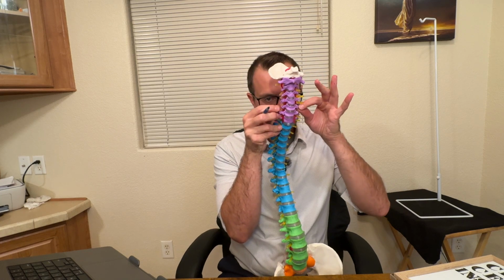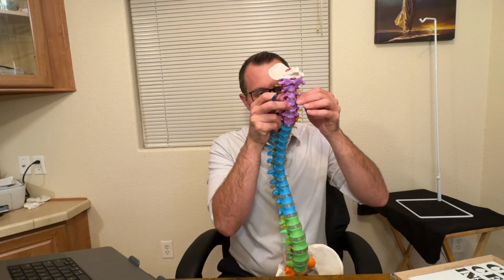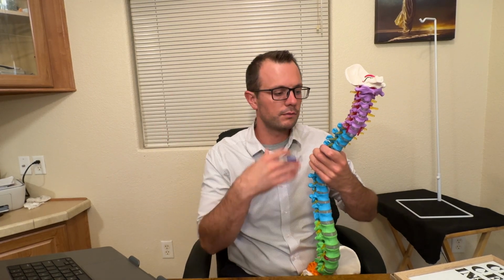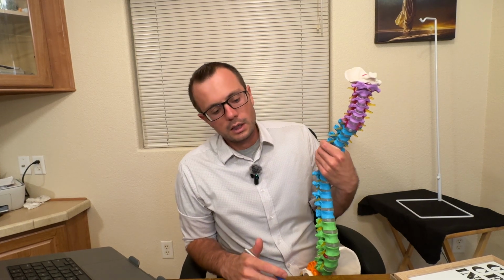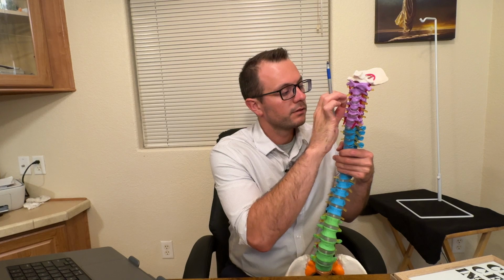You can see these little projections here pop off at each level, and they service different aspects of our upper limbs. Once we get down to this region, they service our abdominal cavity and whatnot. These are really important, and they run through something called the intervertebral foramen.